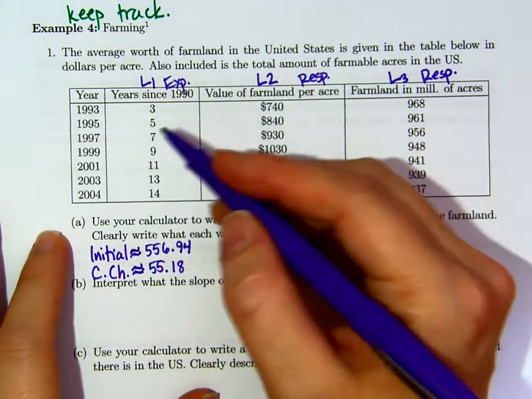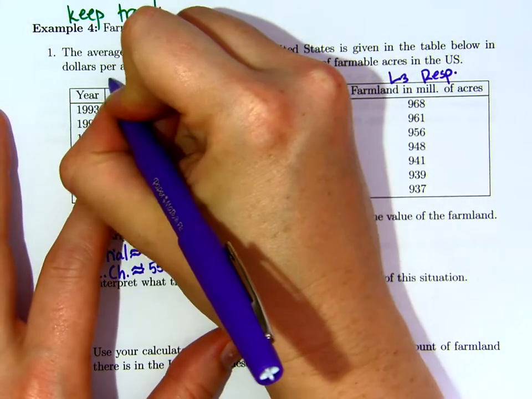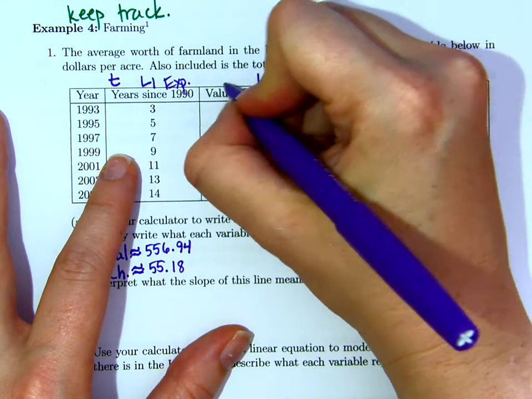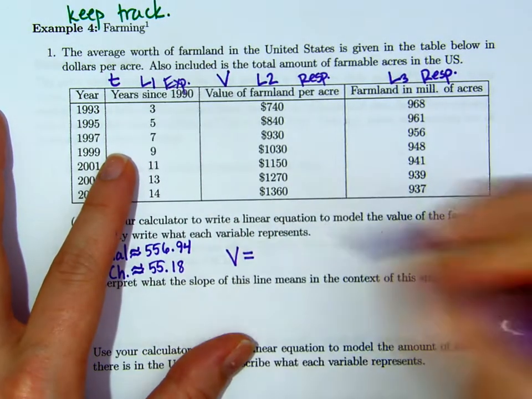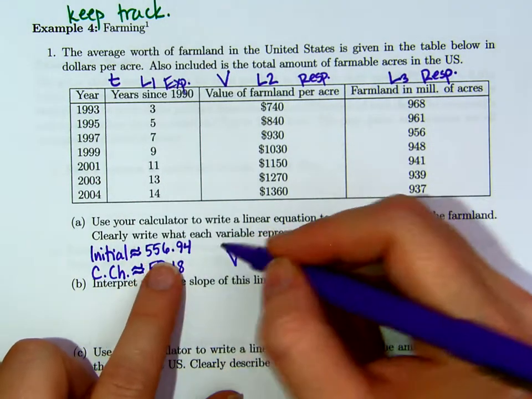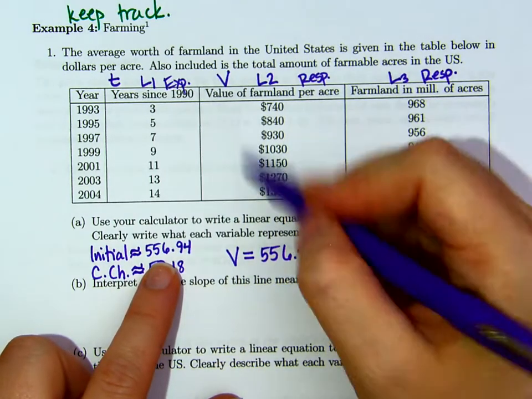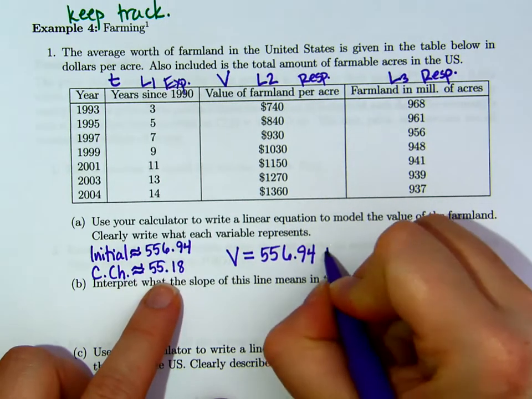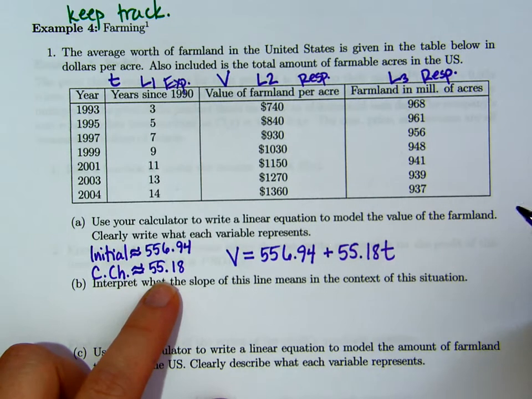Okay. We need some variables here. Let's go with T for time and maybe V for value. So the value, which is the responding variable, is equal to the initial 556.94 dollars per acre plus 55.18 T times.